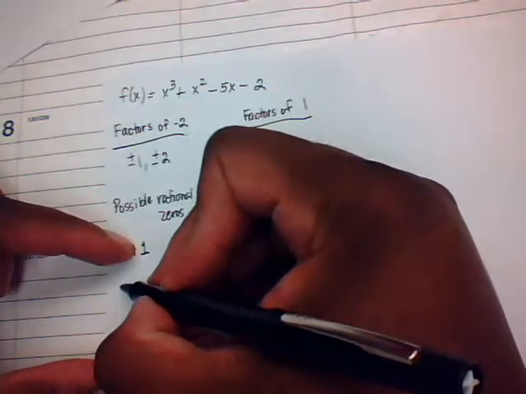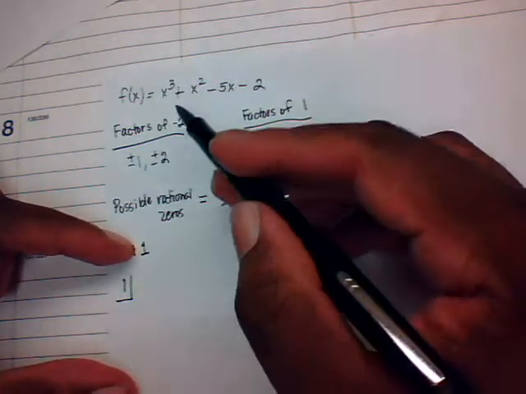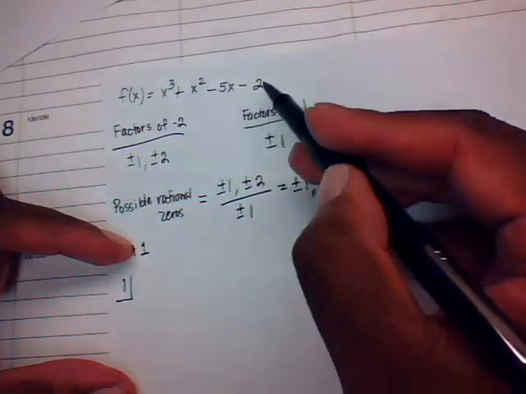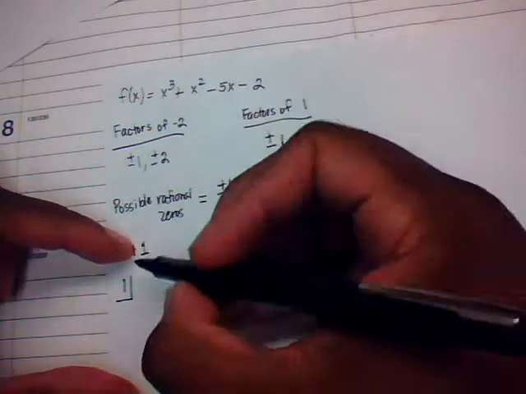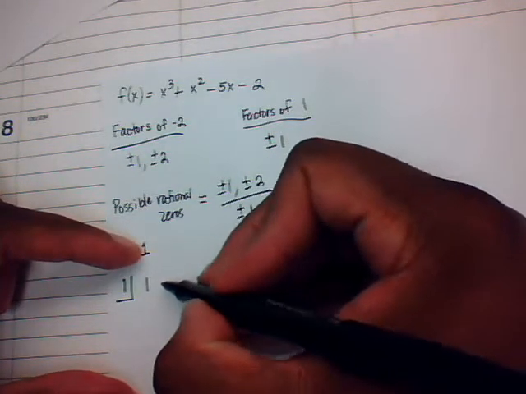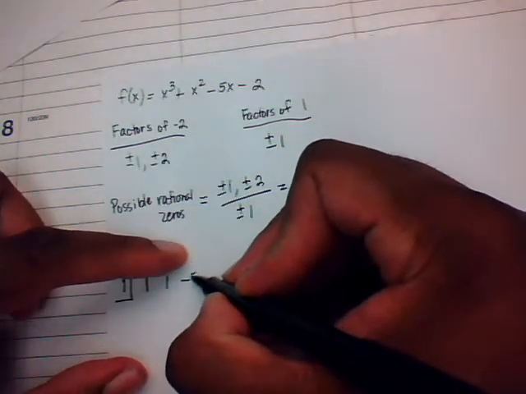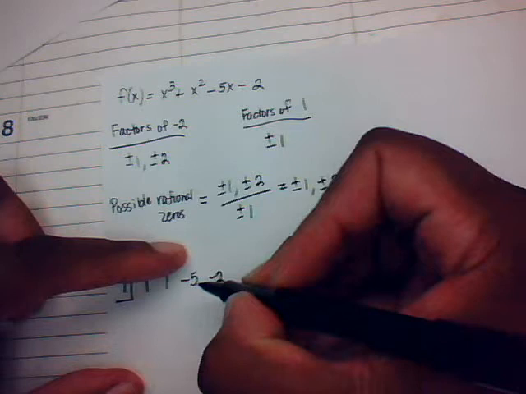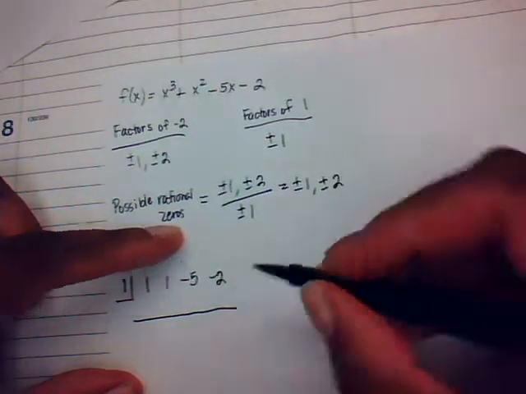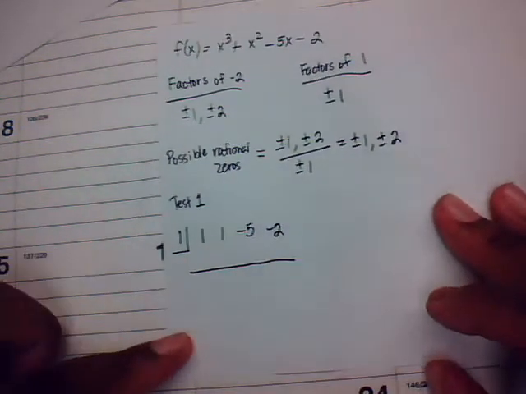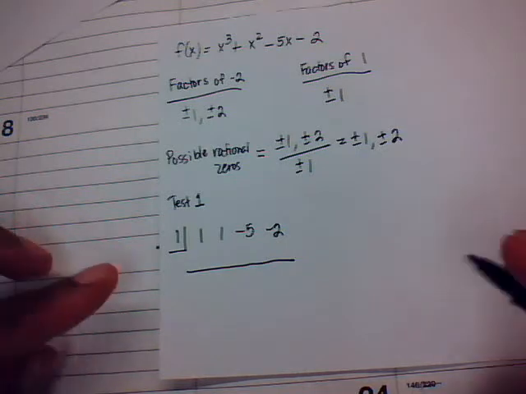Okay, so here 1 will be the divisor. Now notice that there are no missing terms here in our f of x function. The coefficient of x cubed is 1. For x squared, its coefficient is 1. For x, its coefficient is -5. The constant is -2. So we have to use synthetic division until we get a remainder of 0.